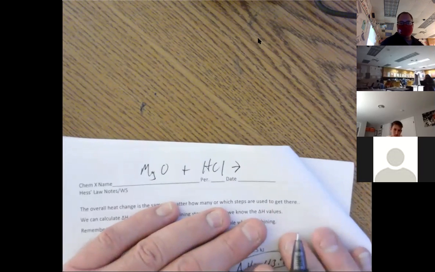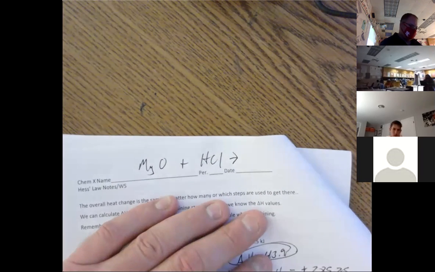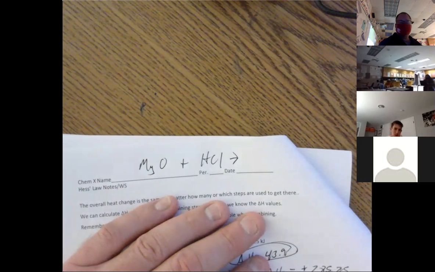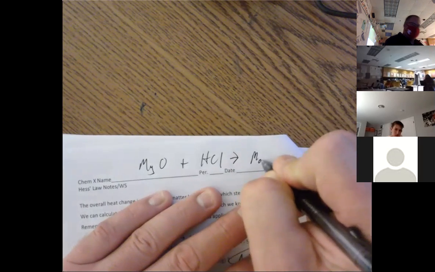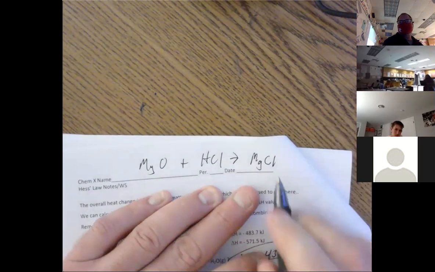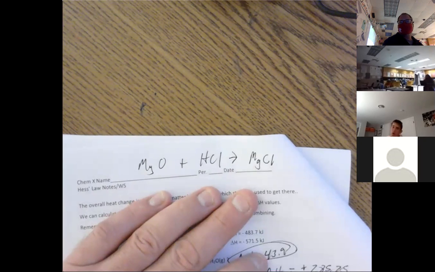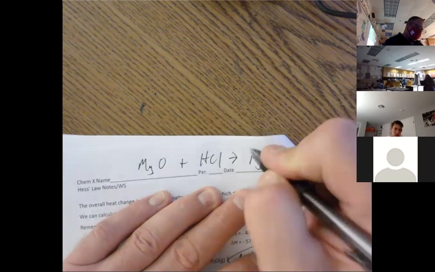And what will we get? Hydrogen oxide and magnesium chloride. Do you know the formula for magnesium chloride? Is it MgCl2?